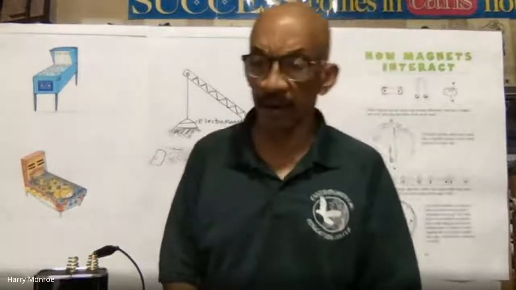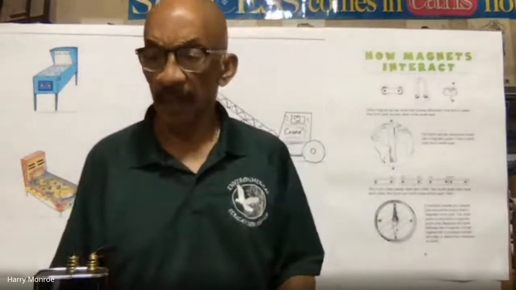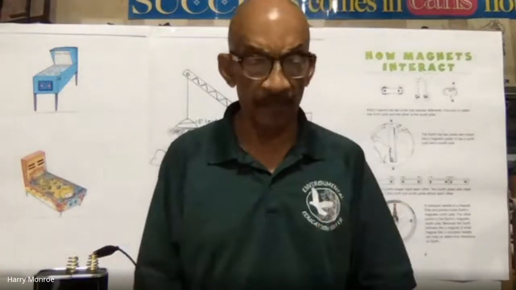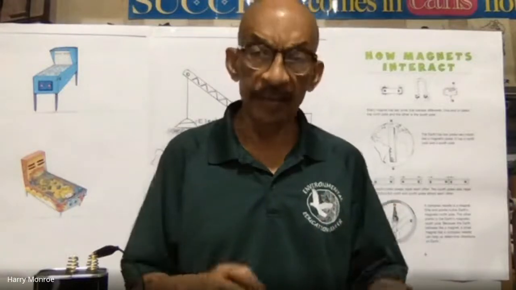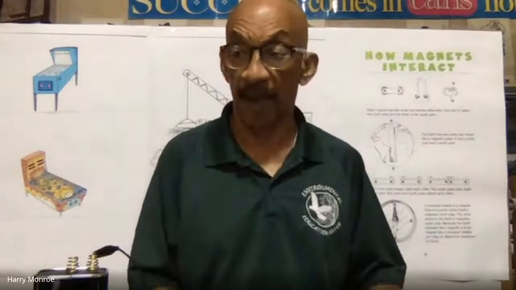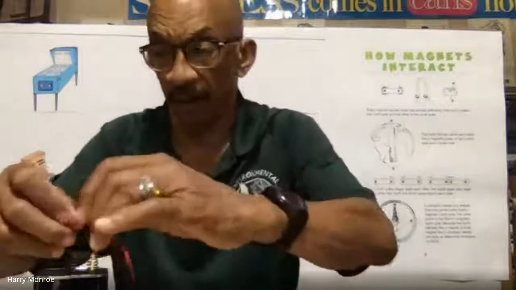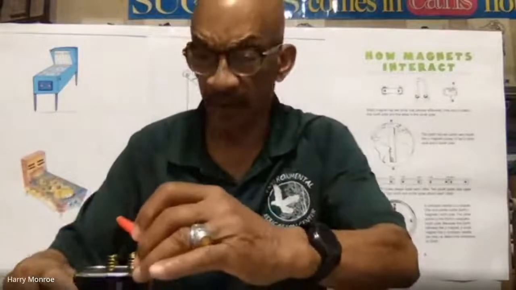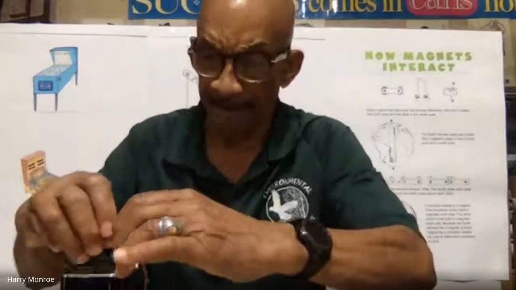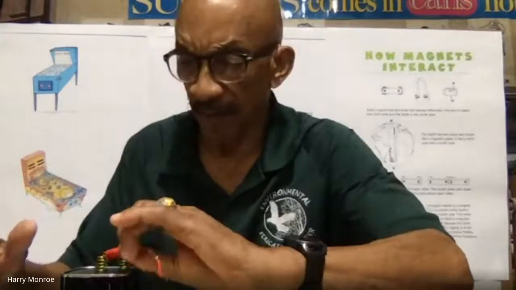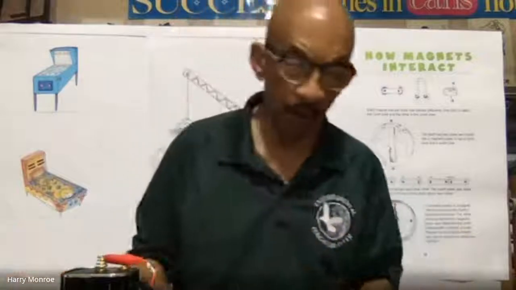What I have done here, I have created a small electromagnet. And we know that iron has to be part of the makeup of the matter that a magnet is going to respond to or attract. Now, what I have here is a 6-volt battery.